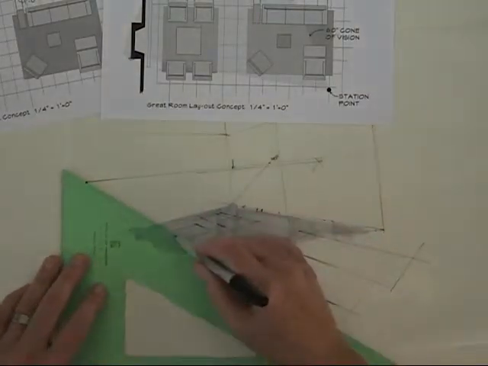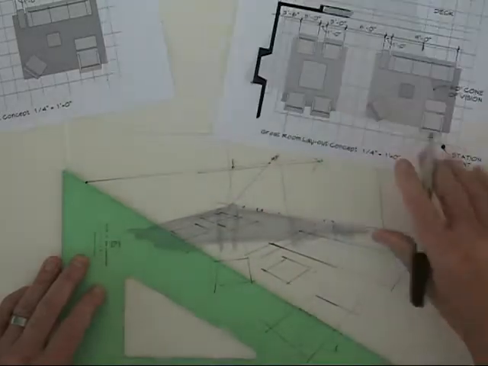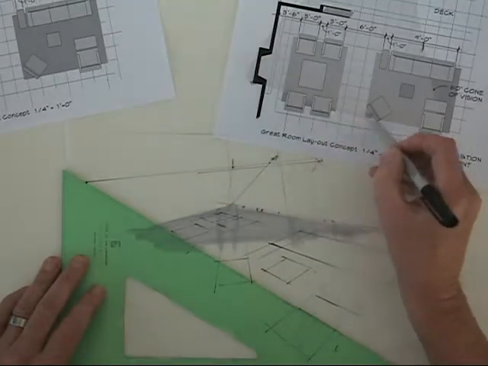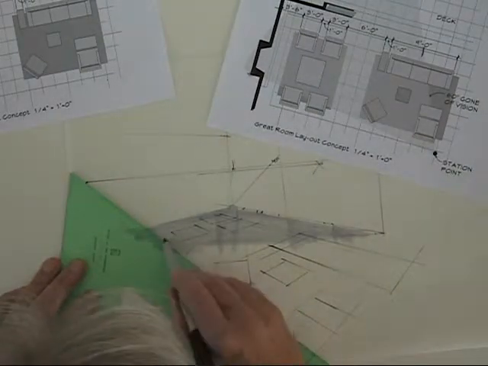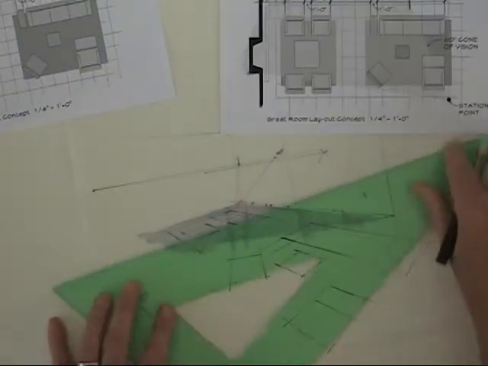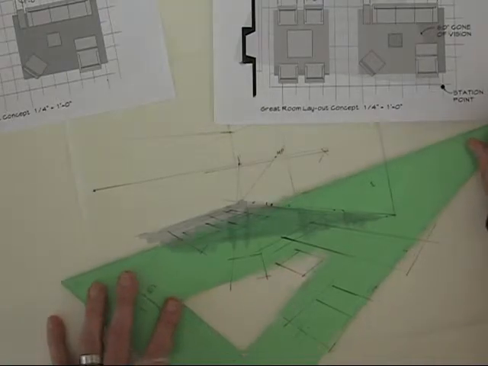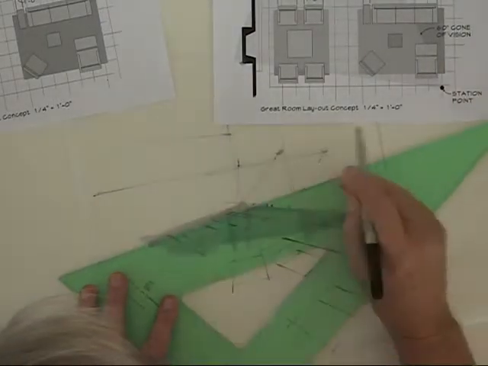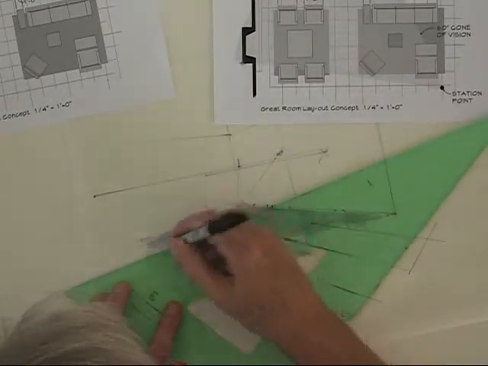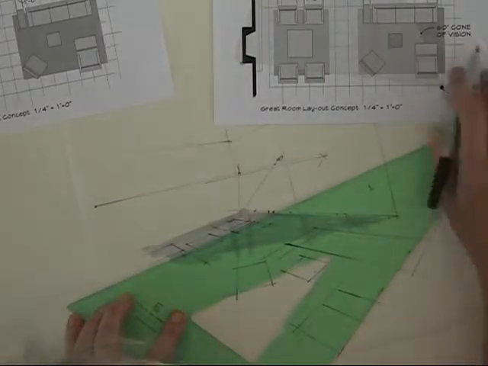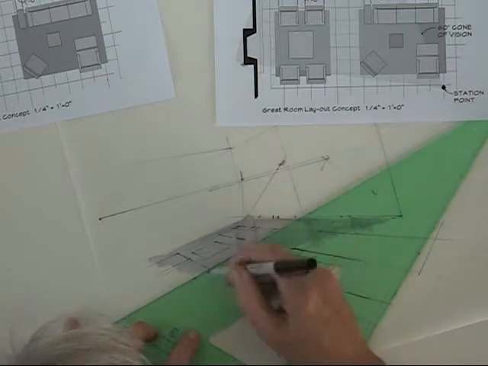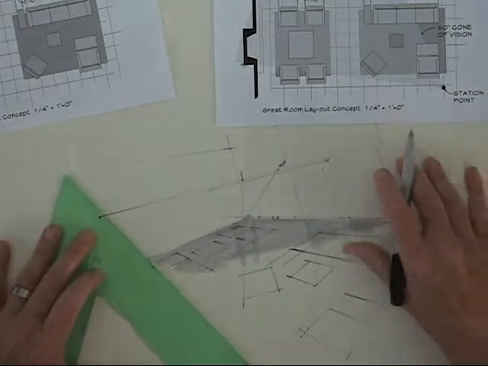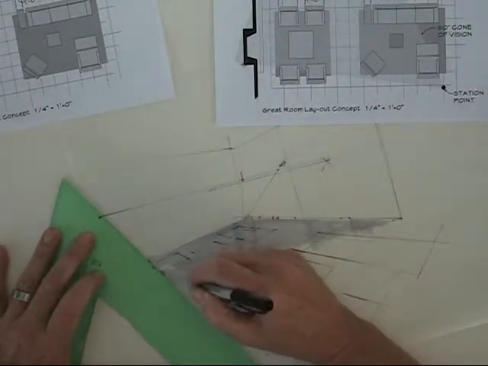I'll put in the other coffee table, and I can see that these 2 chairs are going to be slightly outside the cone of vision, but I'm going to add them to my floor plan here, and we'll decide later if they are too much outside the cone of vision to make the drawing look believable, and if it's not, we'll just crop them out. My sense is that they're going to get a little distorted.